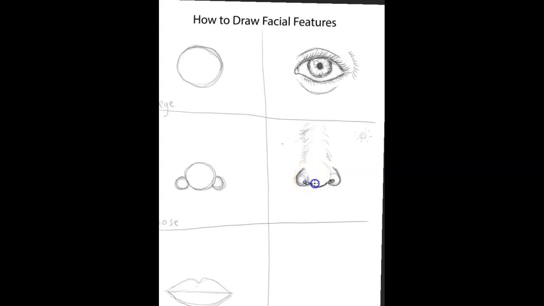Okay, a bit more shading. Maybe some shading here if it's a button nose like I have. But button noses are pretty rare, so maybe you don't want to have a button nose. I don't know. Alright, there we go. And we have a bit of a nose.